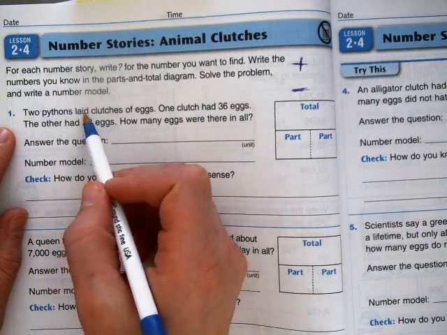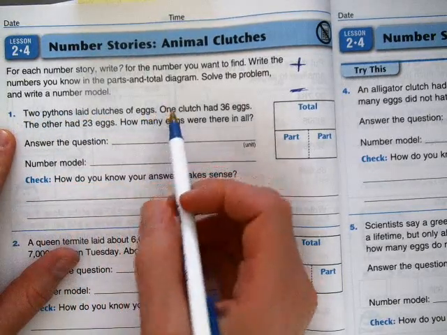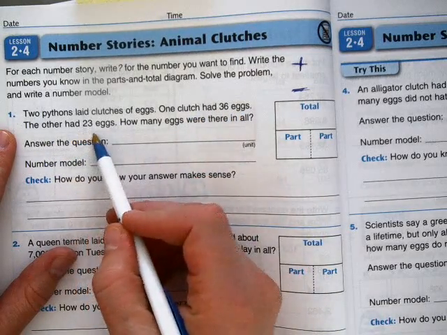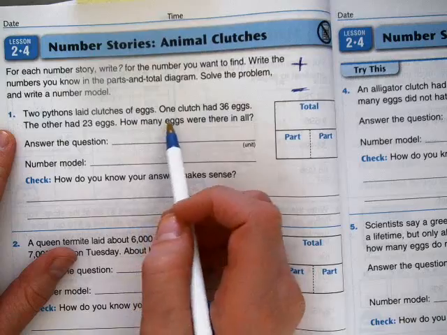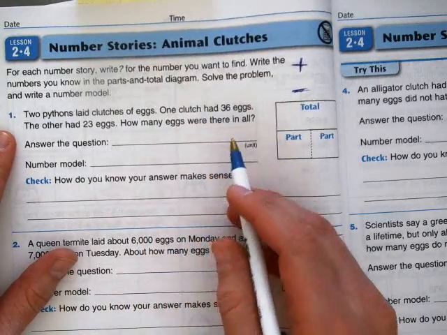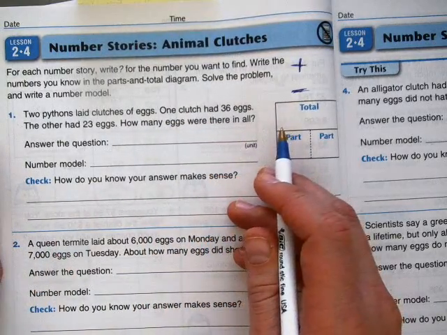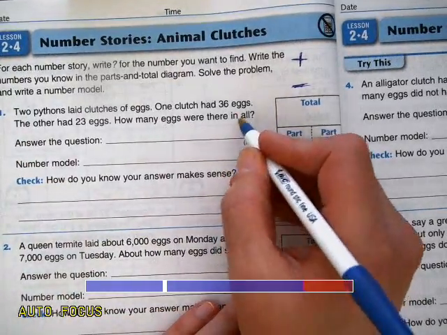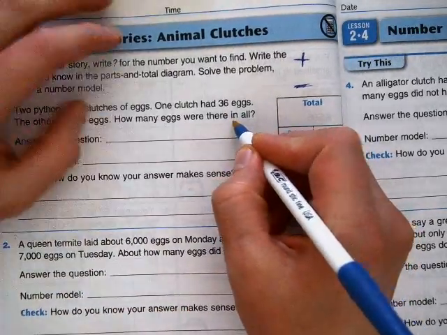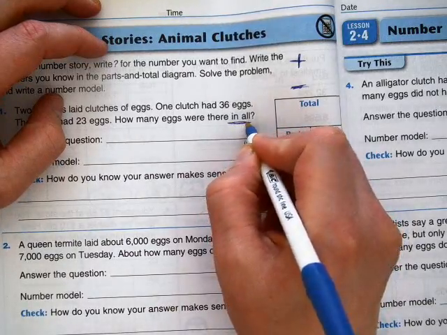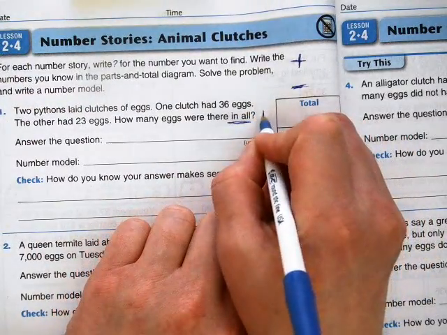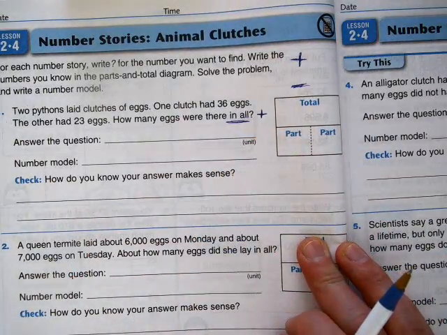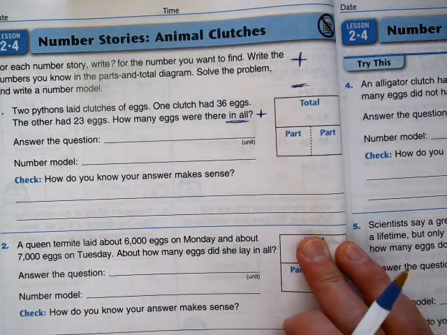2 pythons laid clutches of eggs. One clutch had 36 eggs. The other had 23 eggs. How many eggs were there in all? Well, if I see in all, I know that in all means I'm going to add. That language tells me adding. So I'm going to have to add 2 things together.